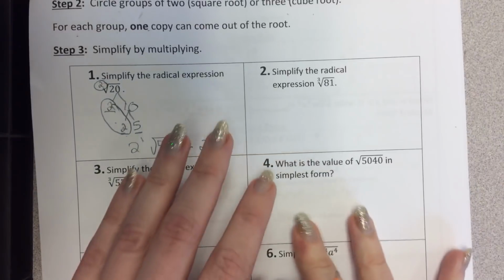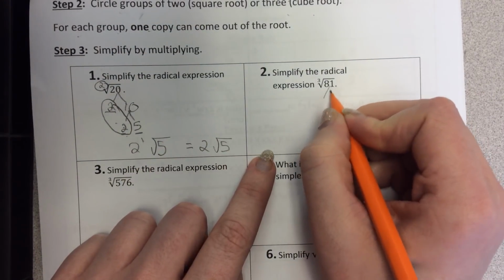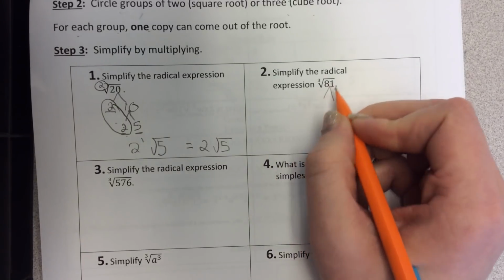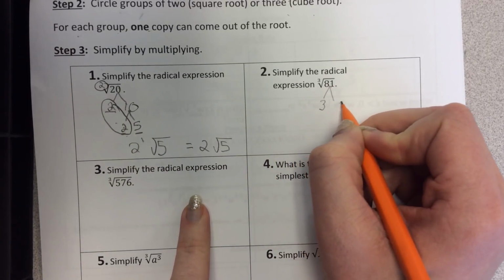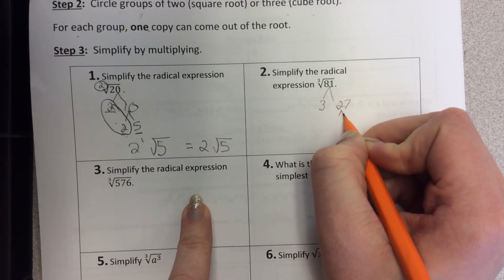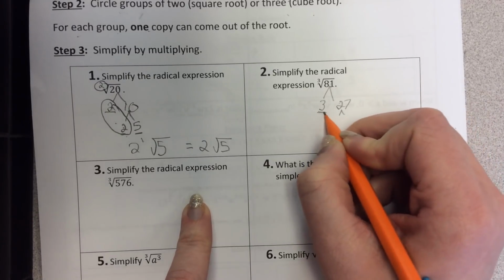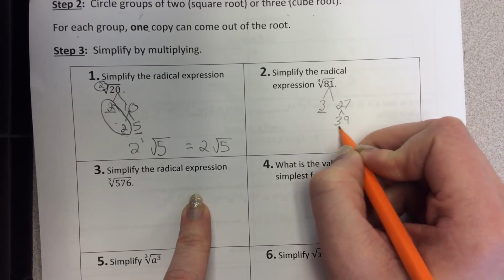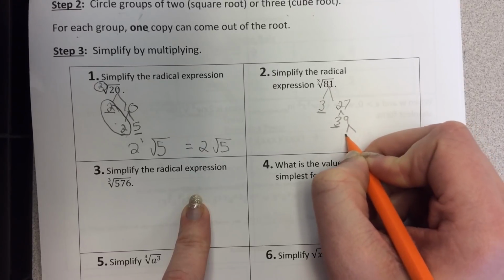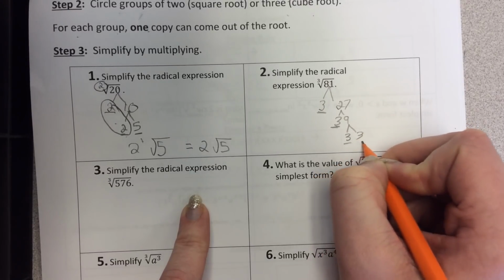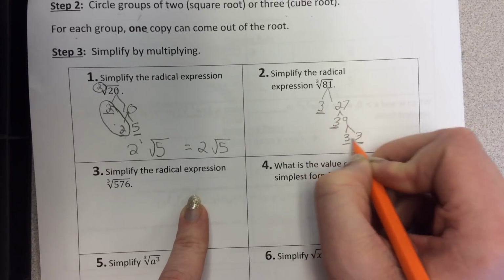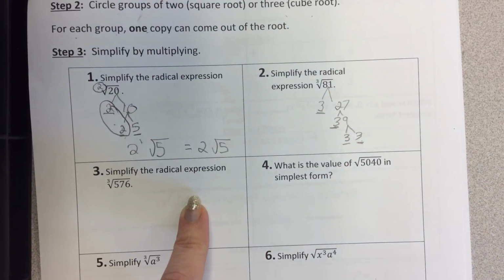And then we simplify. So 2 to the first is just 2. Alright, so moving on. So again, we're going to factor this. So 2 doesn't go into 81, but 3 does. I can divide 27 into 3 and 9, and then 9 into 3 and 3. Alright, so I have all prime numbers, so I'm done factoring.